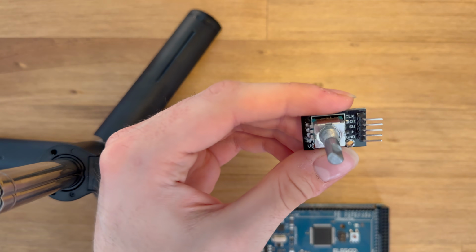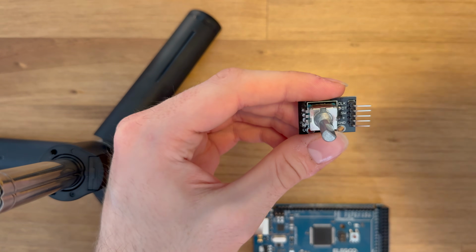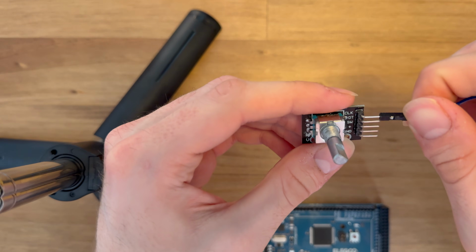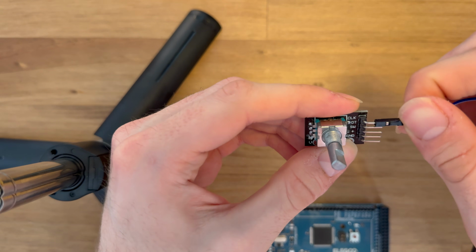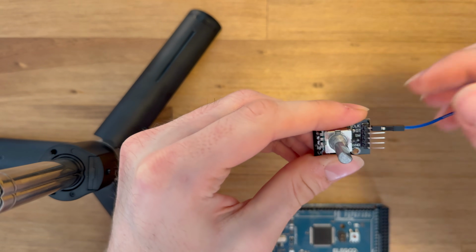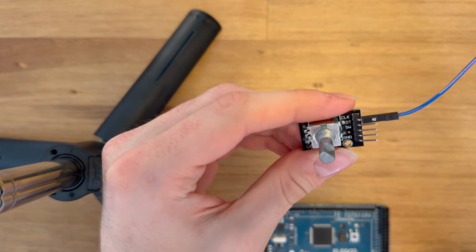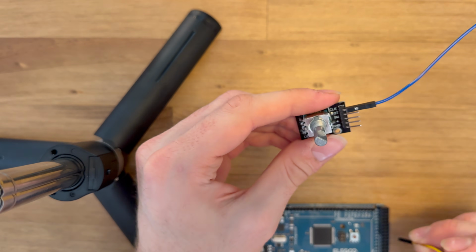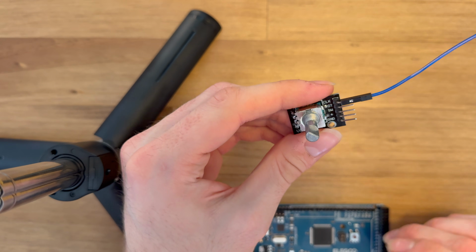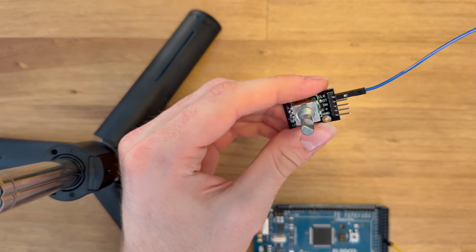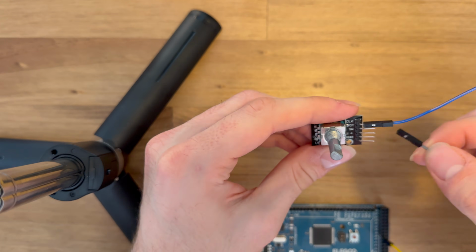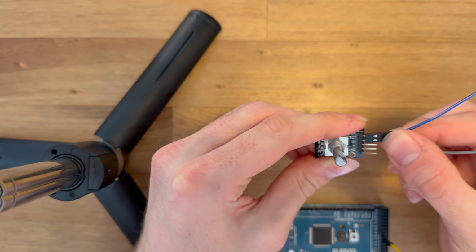So wiring it up again, we're going to use electrical tape on the finished product to stop these from moving. So clock, that goes to a digital pin. DT is going to go to another digital pin.